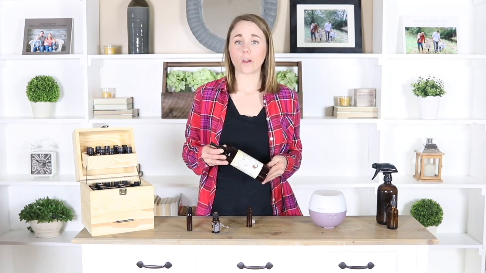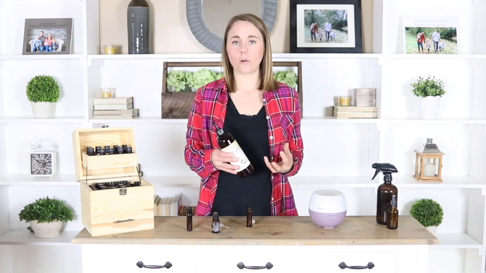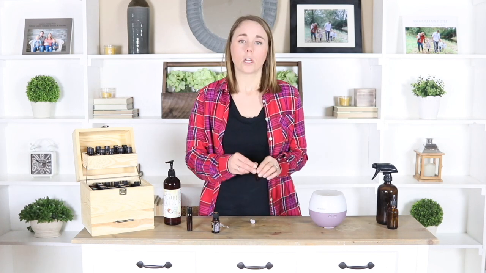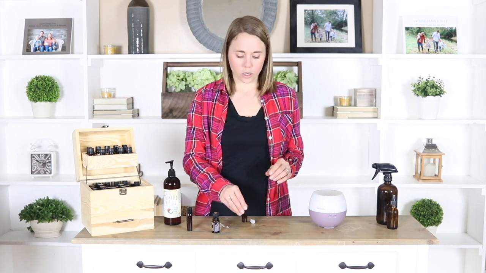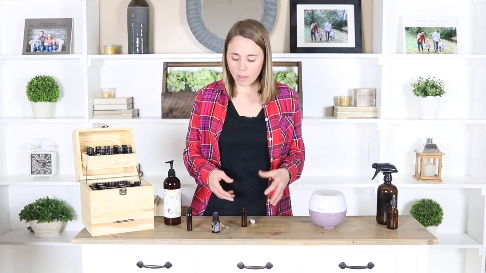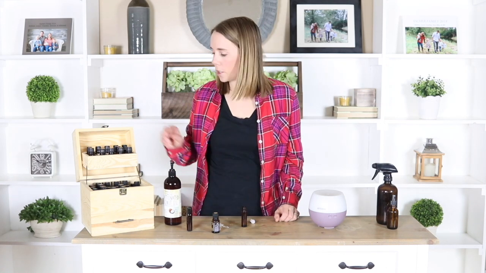And a fractionated coconut oil just means it's a coconut oil that stays liquid. Regular coconut solidifies under 76 degrees. So obviously if you're using just regular coconut oil and it got cooler in your house, then your roller bottle wouldn't work because it would be a solid. So that's why we use fractionated coconut oil. You can also use any other vegetable-based oil. It works as well too.